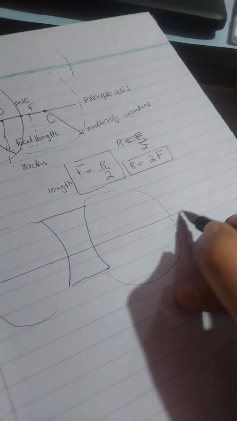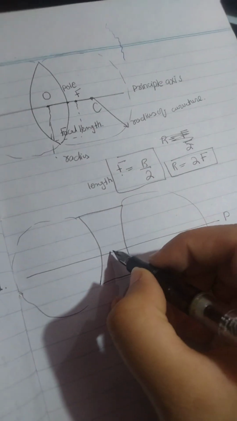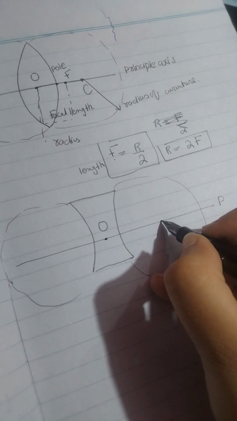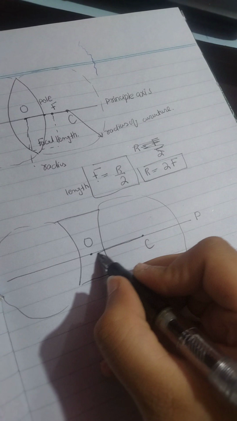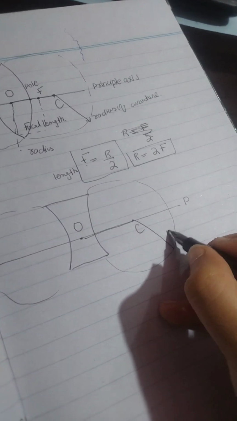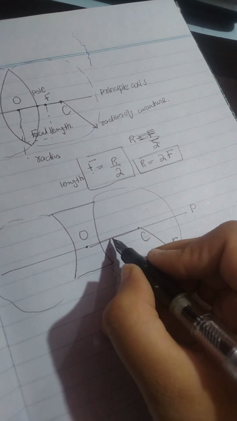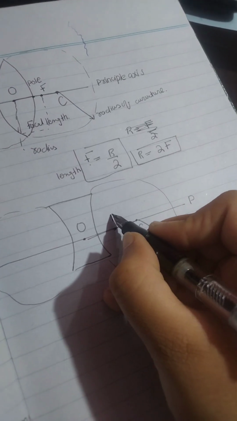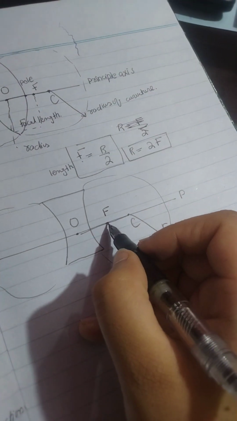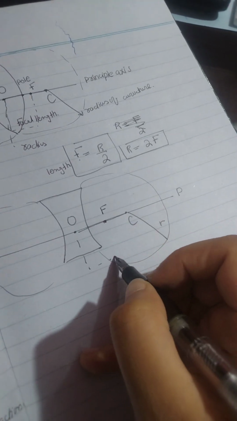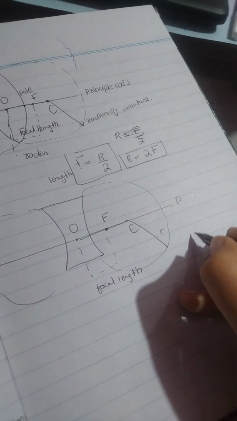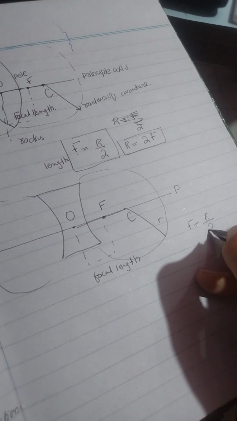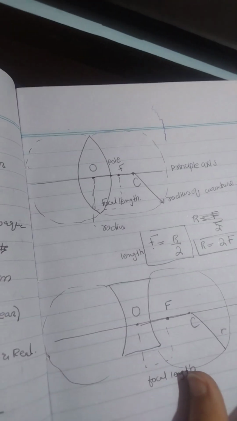If we talk about the concave lens now, these are two hollow spheres, right? This middle line is known as the principal axis. This is the optical center. This is the radius of curvature, the distance to the optical center. Between the center of curvature and the optical center, there is the principal focus. The distance between the focus point and the optical center is the focal length, and to find it you divide the radius by 2, right? So I hope these basic terms are clear to you.